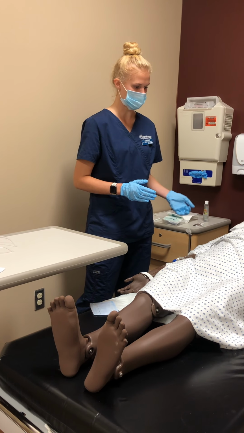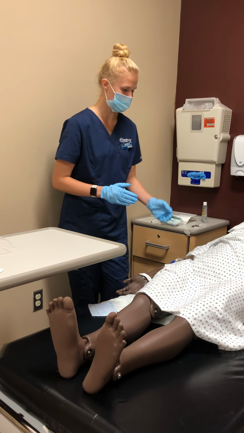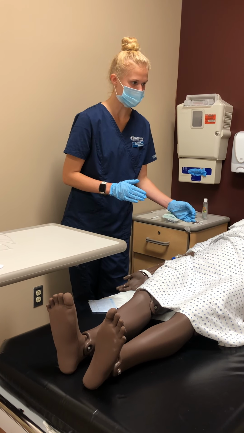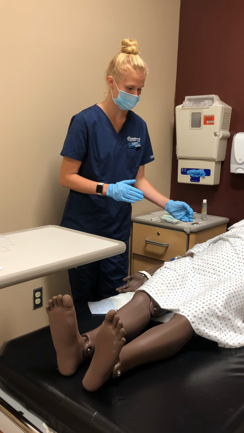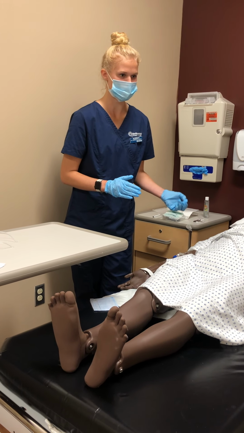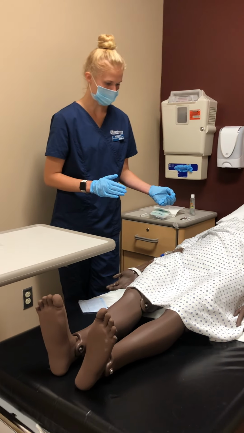Before I do the drainage, I actually want to check the arm circumference. I'd go 6 inches above the IV site and measure that arm circumference.